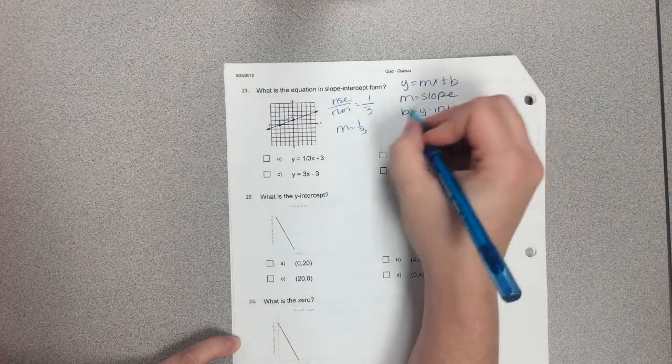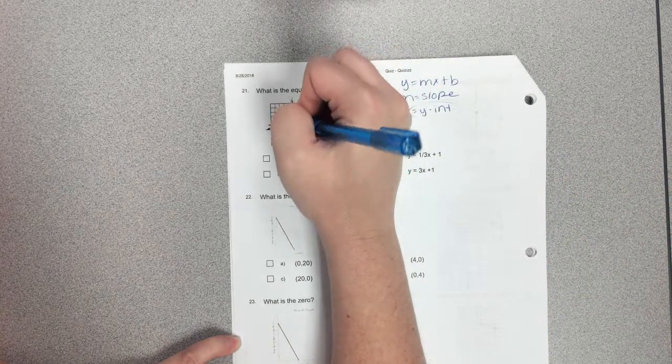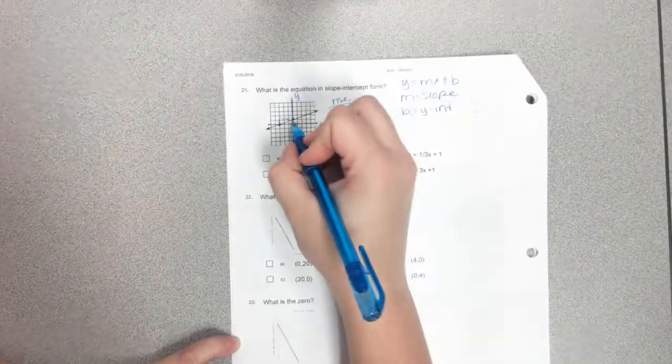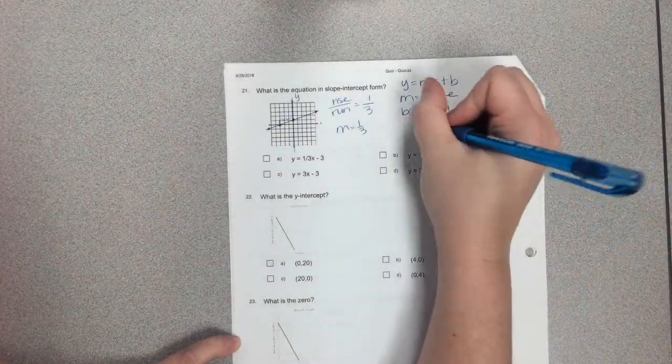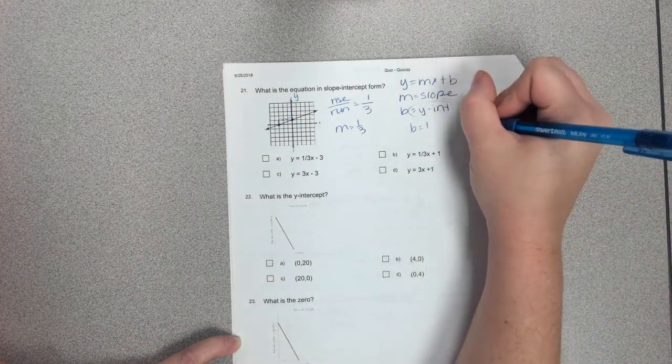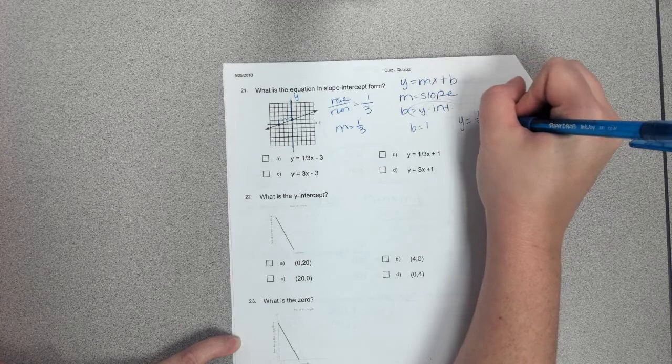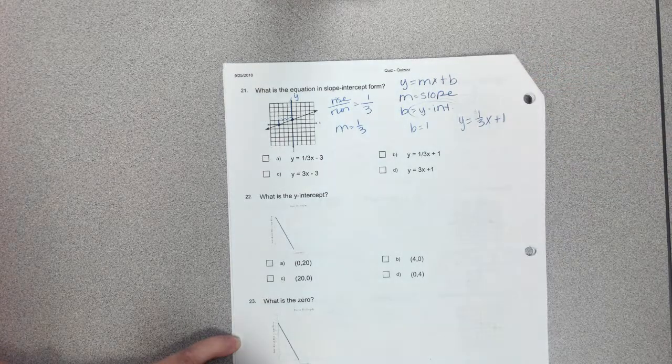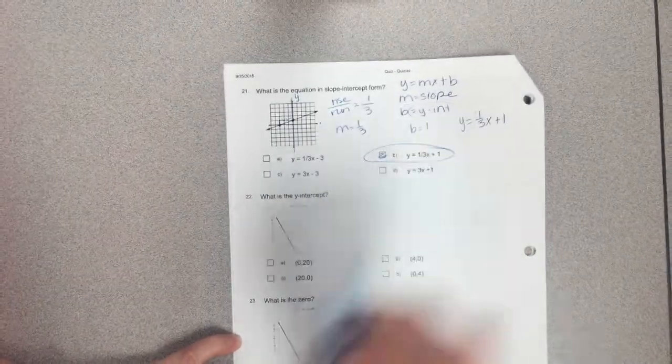My b, that y-intercept. Where does this line cross the y-axis? It's right here, and that value is 1. I'm just going to plug in the b and the m. 1/3 x plus 1. Right there.